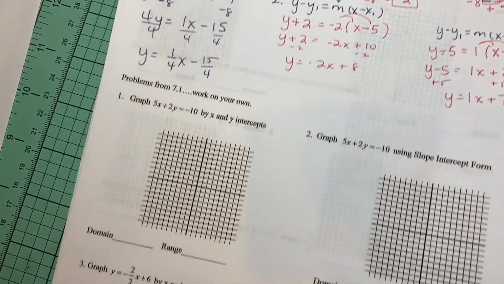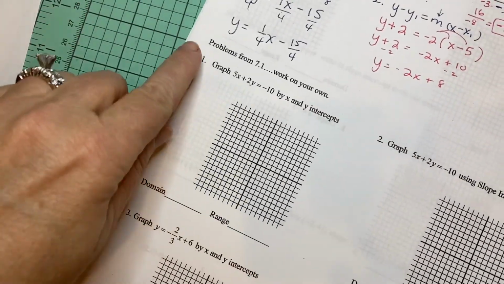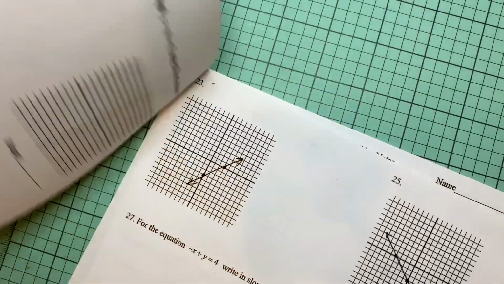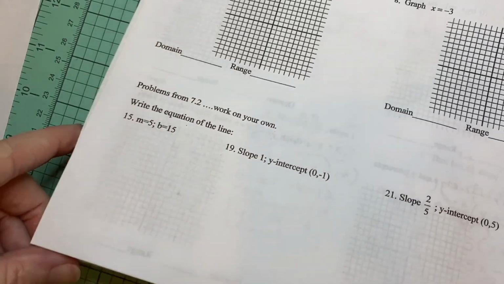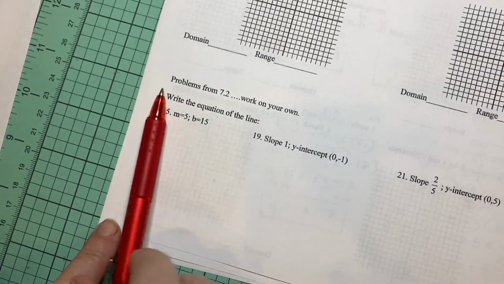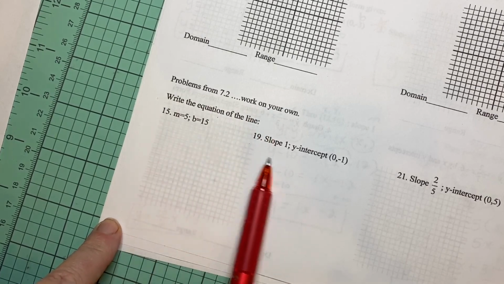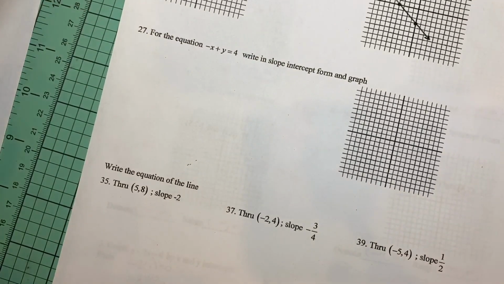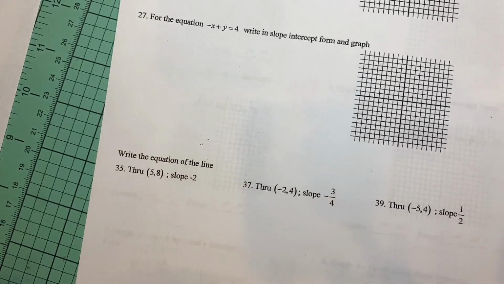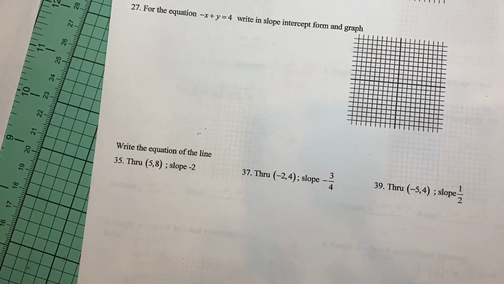So that's writing the equation of a line. So you should have already done 7.1. So here's practice problems from 7.1. So you should have already done 1 through 8. If not, get those done and send them to me. And then starting here with number 15 is the practice problems for 7.2. So work through these and send them to me for your attendance. And then I'll have the answers to these uploaded also so you can check your answers and make sure that you did them correctly. So that's 7.2.